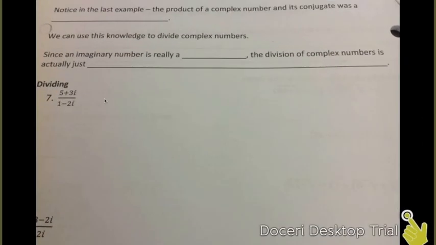So if you notice in the last example, the product of a complex number and its conjugate was just a monomial. It just had one term. We can use that to divide complex numbers. Imaginary numbers are really just a radical, right? It's the square root of negative 1. So because they're a radical, the division of complex numbers is actually just asking you to rationalize the denominator.